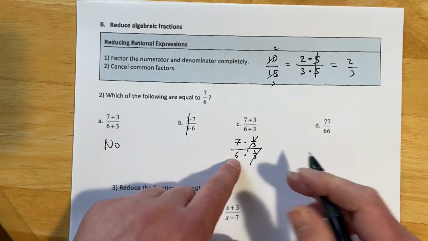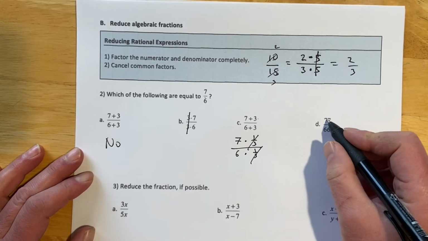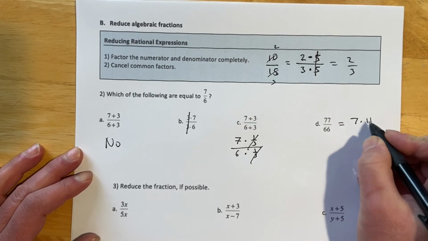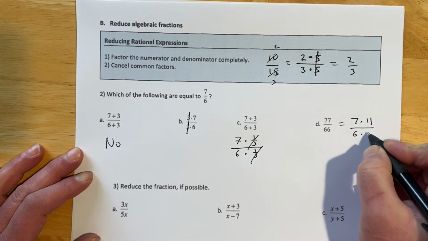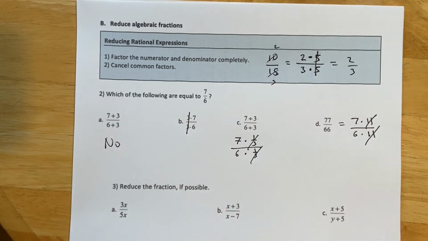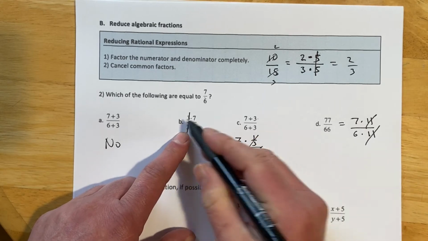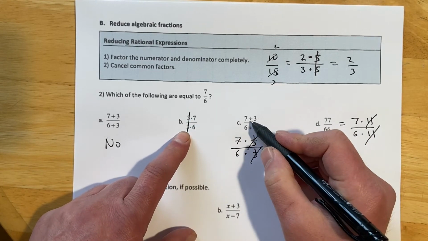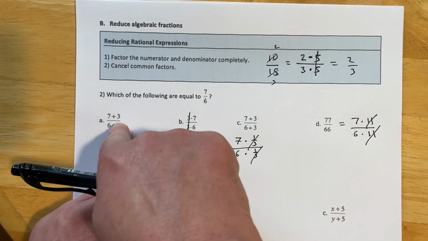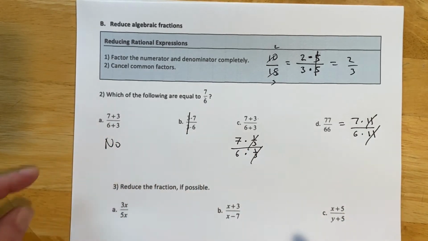A few other ways of looking at it, but there's one. And then 77 over 66, if I factor that, 7 goes in 11 times, 6 goes in 11 times. And then I have common factors of 11, so it equals 7/6. So you can always cancel when you have multiplication or the rare division, because you can rewrite it as multiplication. You can't cancel when you have addition or subtraction.